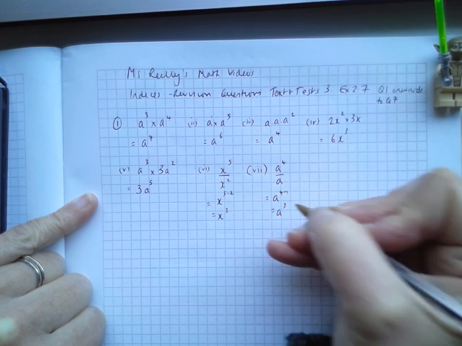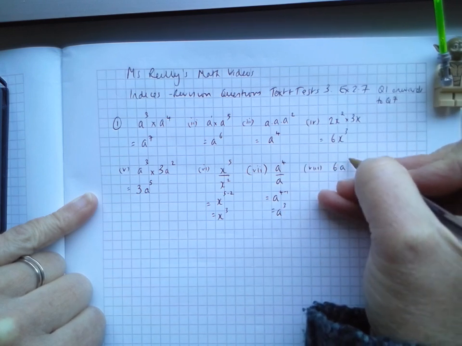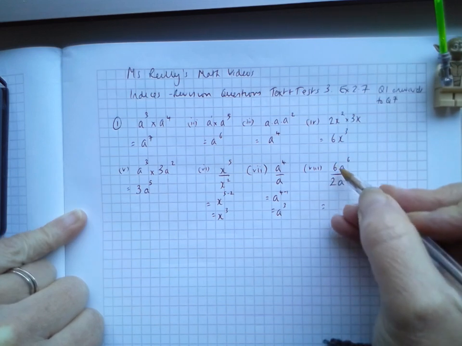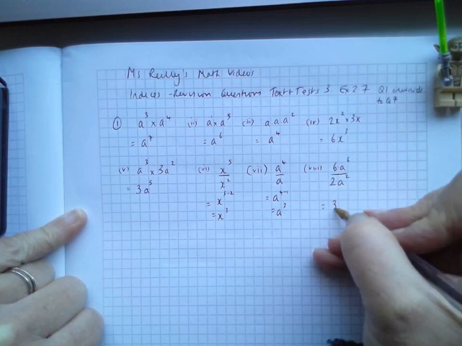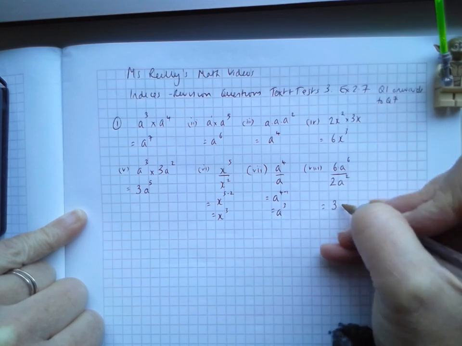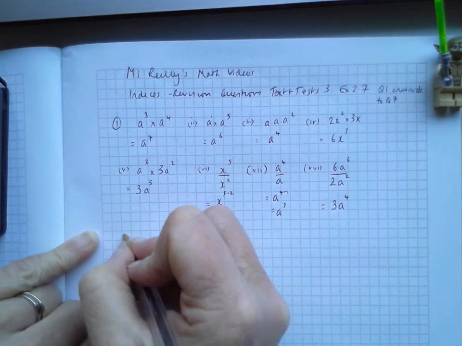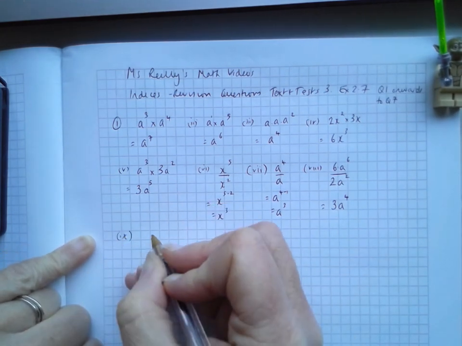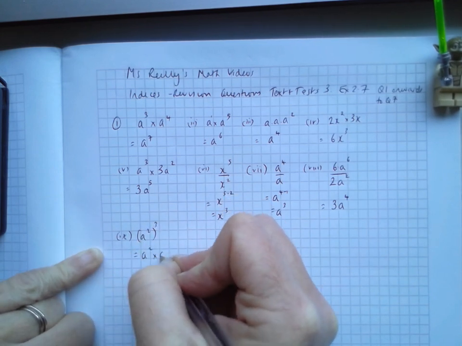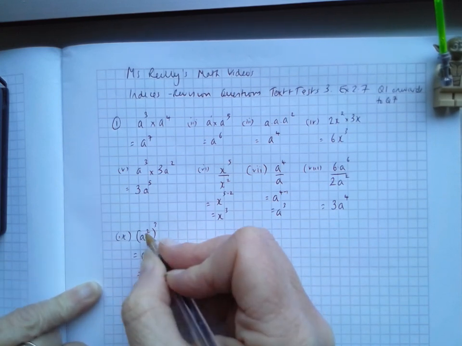So remember, these are just using all the rules that we talked about before and have worked through already. Now here we have two whole numbers, so that's just going to be 6 divided by 2 is 3. Then we have a to the power of 6 over a squared will be a to the power of 6 minus 2, which is 4. Part 9, a squared cubed. Remember, that means a squared by a squared by a squared, which is a to the power of 6, or we can just multiply 2 by 3 and get 6.